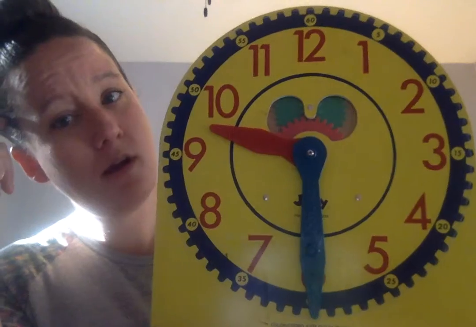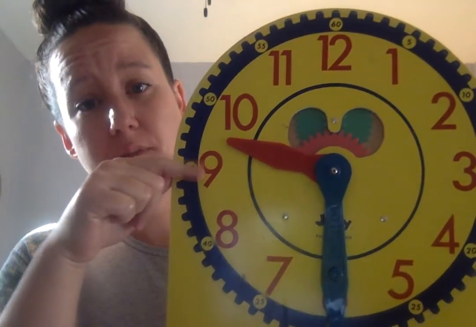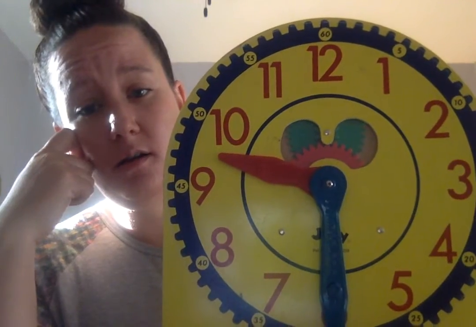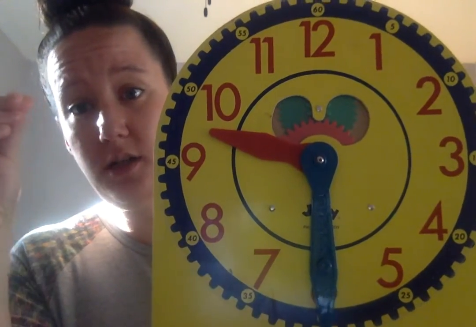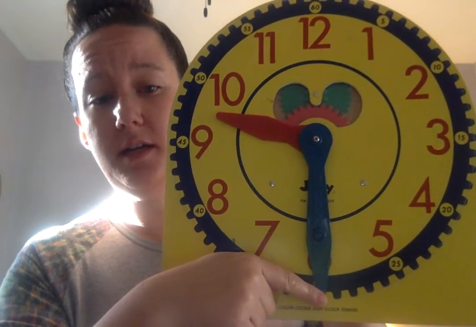Okay, so here, let's look at this one. So we look at our hour hand first. It's between the 9 and the 10. It's not touching one number. It's between the two. And if we look at our minute hand, it's on the 6.